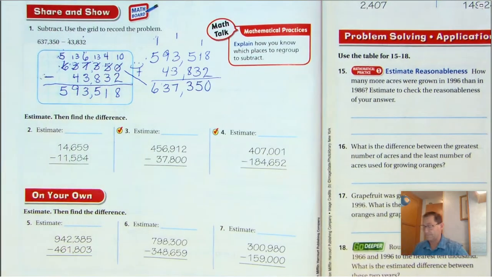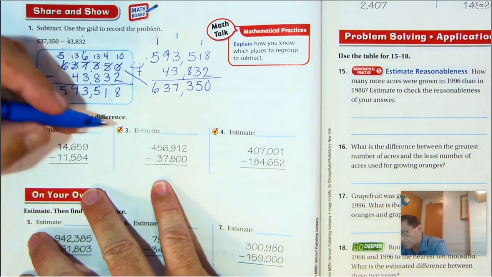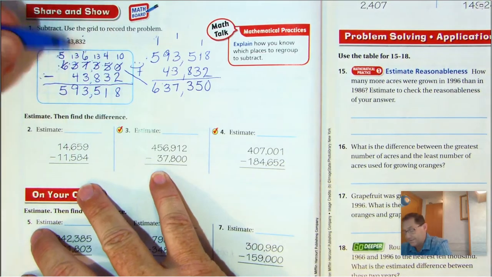Okay, number 2, estimate. Round to the nearest 1,000.